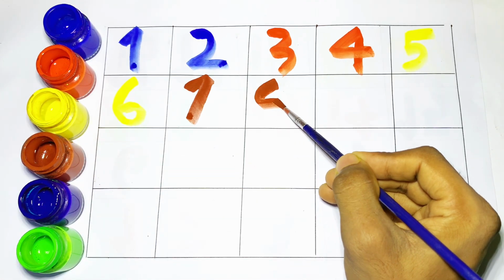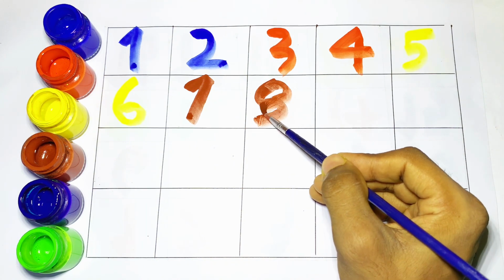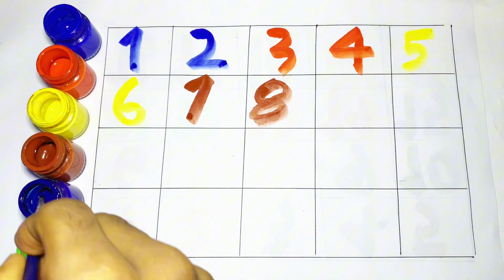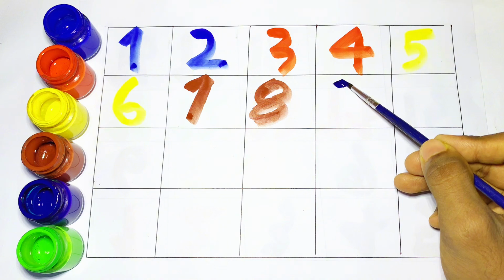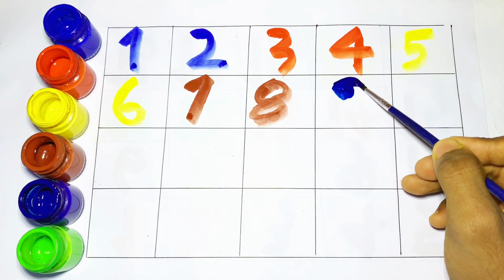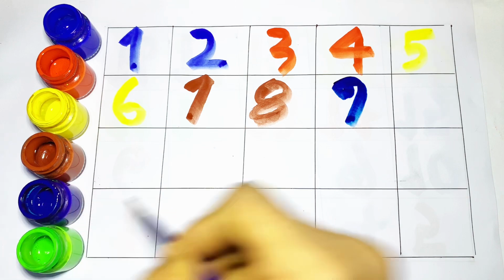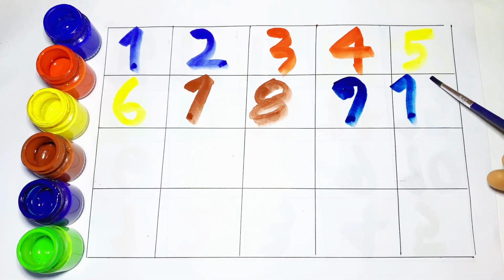The number 8, E-I-G-H-T, 8. Kids, now write a 9. The number 9, and use blue color. N-I-N-E, 9. Kids, again use blue color and draw 10. The number 10, T-E-N, 10.